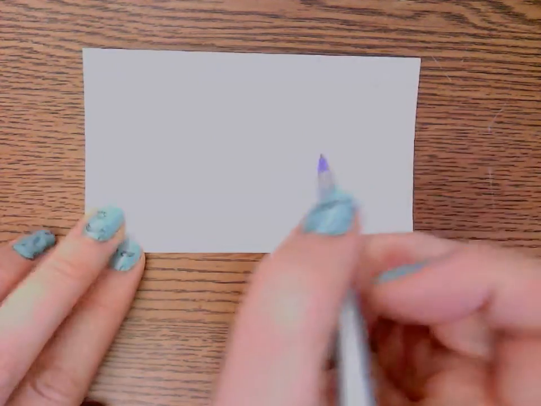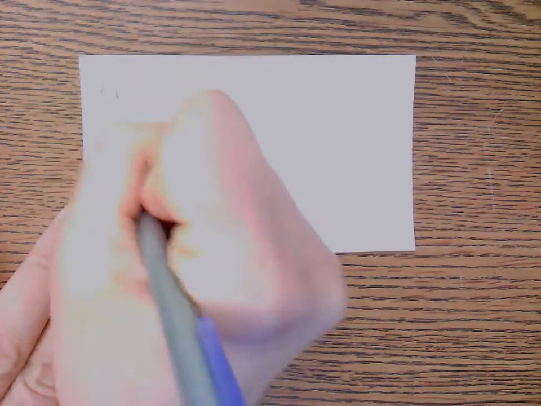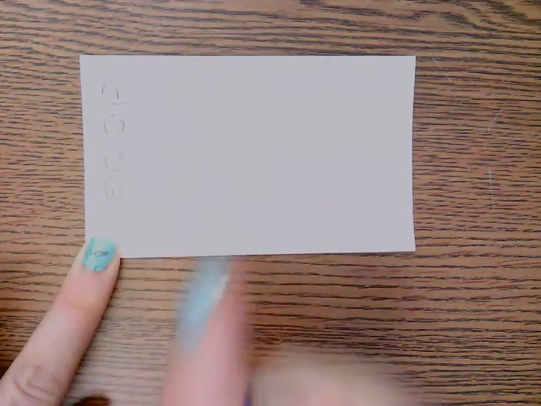So for your quiz on rational functions, I would just write down kind of our 4 steps. 1, 2, 3, 4. You could write the steps down.